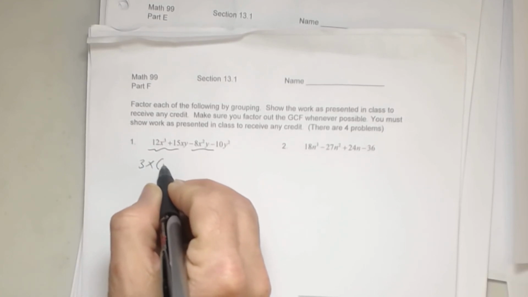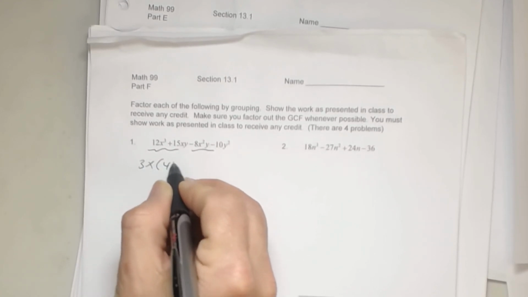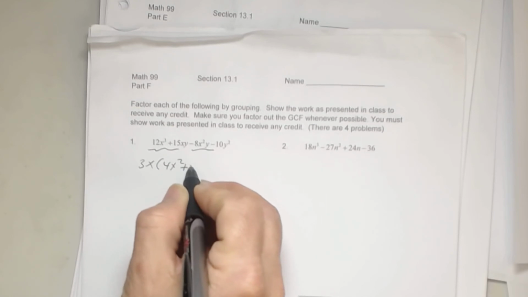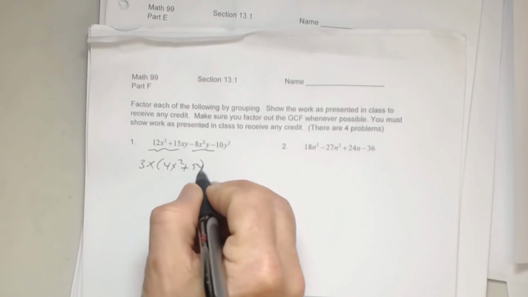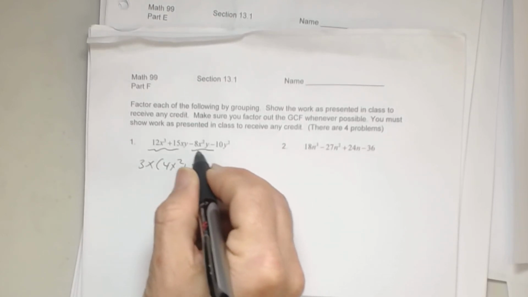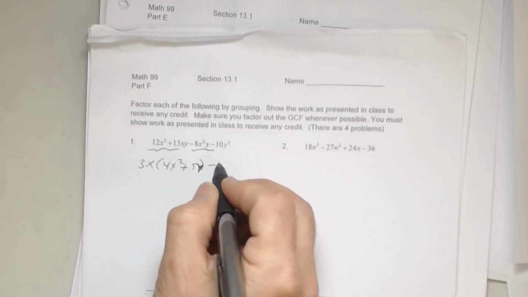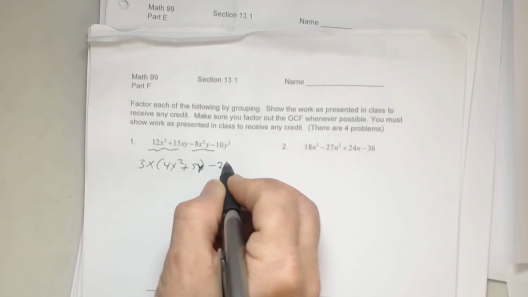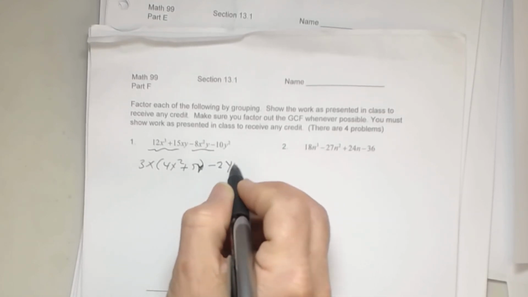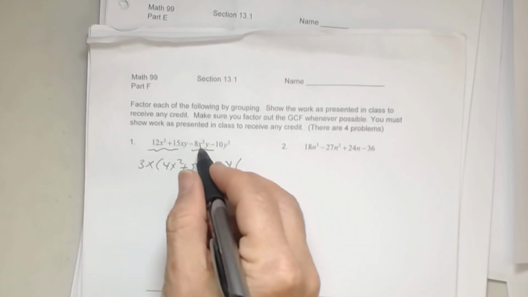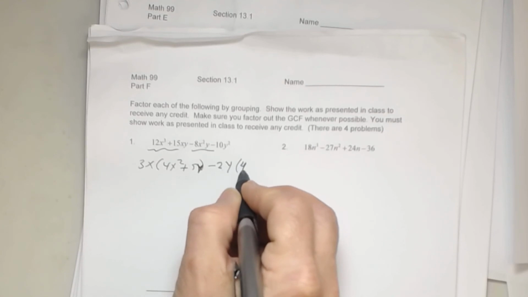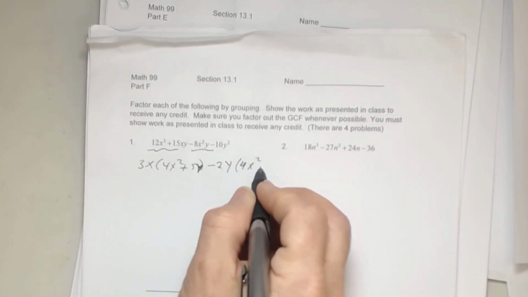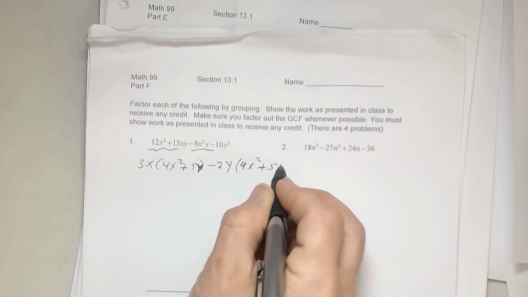All right, so 3x? What do you get? 4x squared, 5y, is that correct? Yes. What about the second group? Minus 2y, is that correct? Times what? Negative 2y times what? 8x squared y. 4x squared plus 5y.